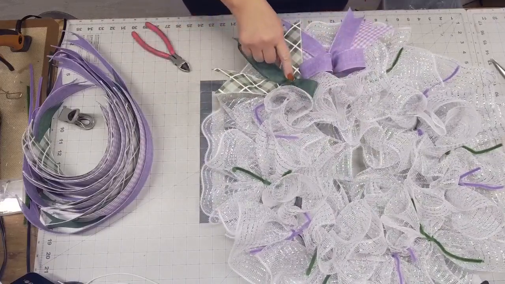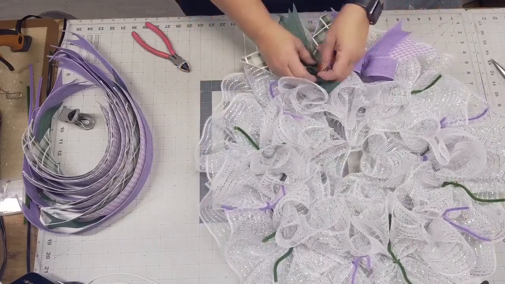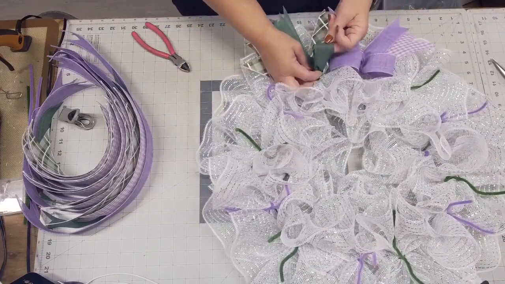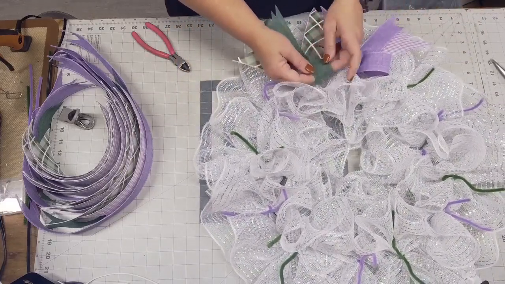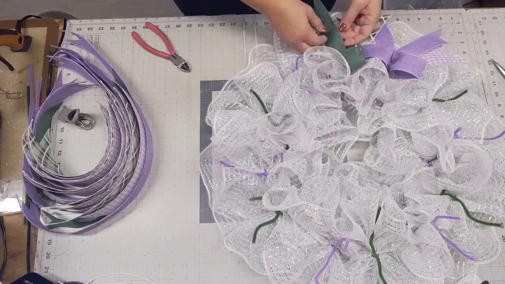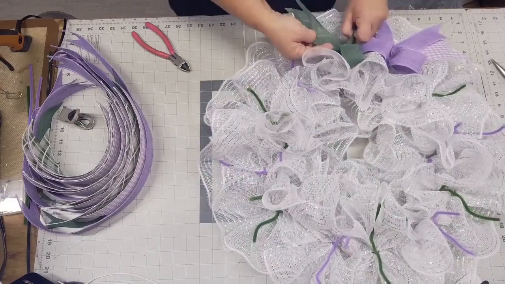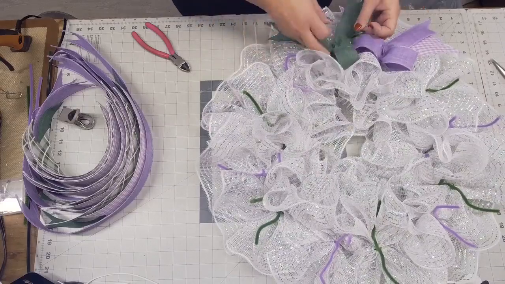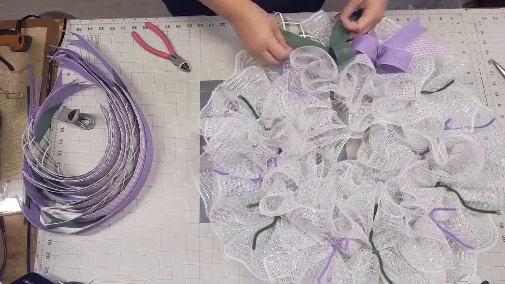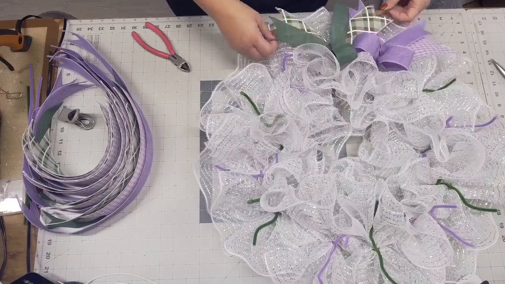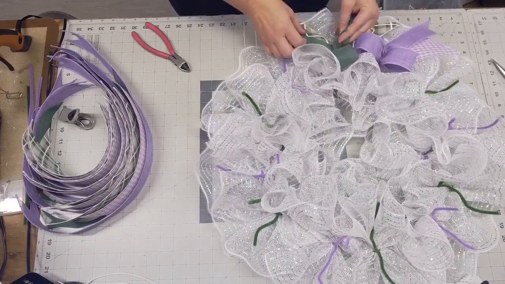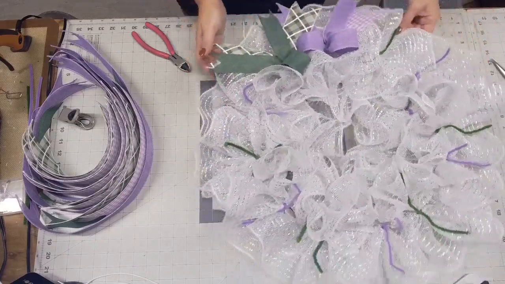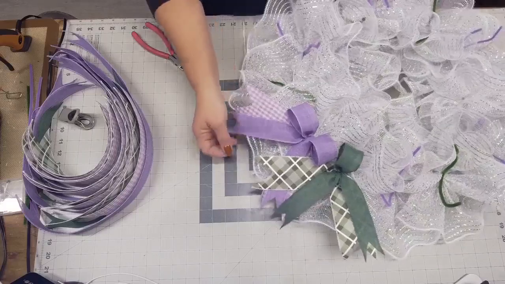Now that little tail, that little stub, you're going to go all the way around the back of your loop. Go ahead and open your loop. And now you're going to undo and fluff your outside bow so that you have what's called a half bow because it's only got one loop.